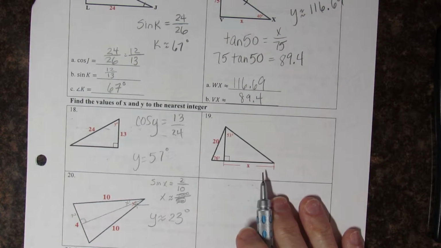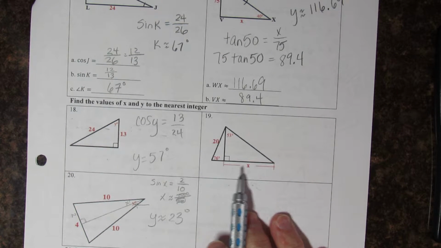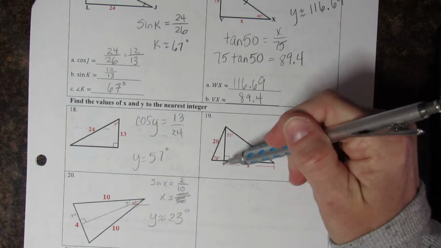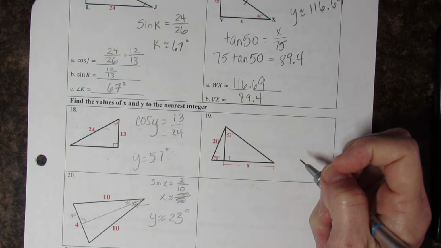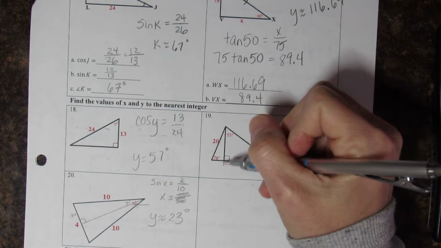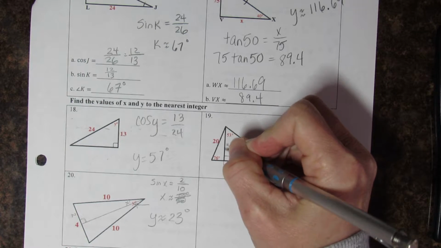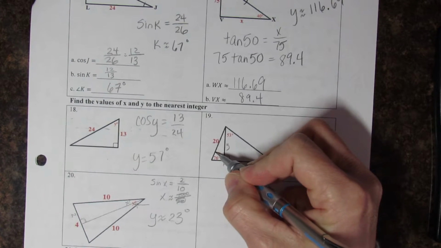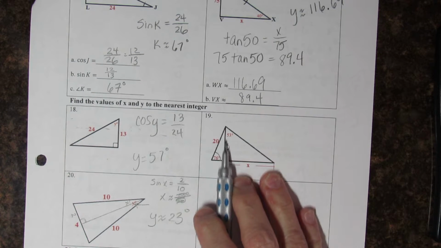All right, number 19, we are looking for this side of this right triangle right here. So first of all, we don't have any sides, so we need to get a side, so we might as well get this side right here, and we can do that by looking at this little triangle and finding out the length of y.